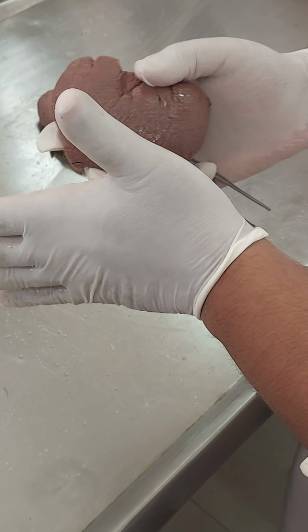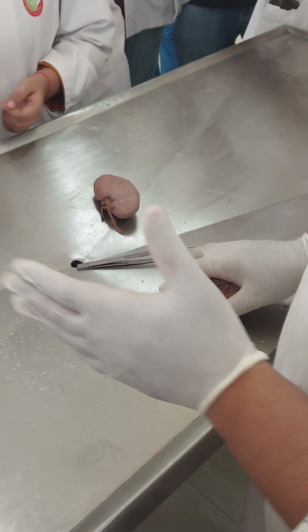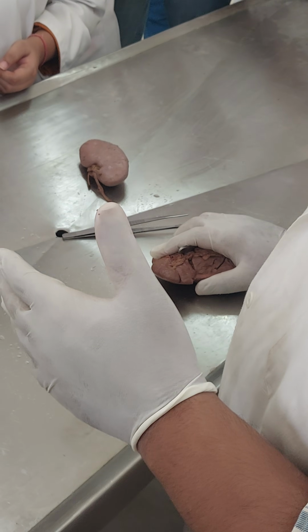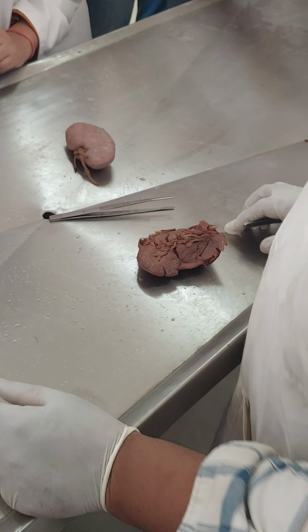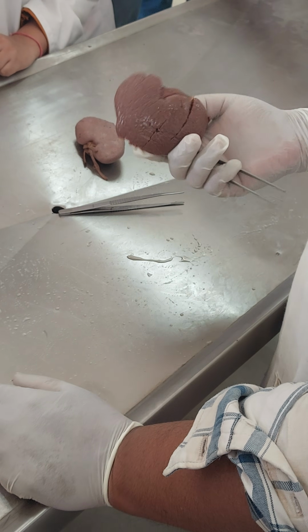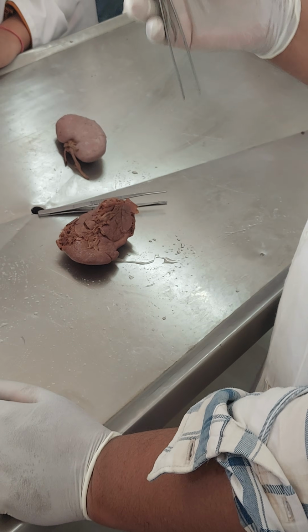On the diaphragmatic surface, what is there? Three ribs, 9, 10, 11. The 10th rib is the axis of the spleen, and then the diaphragm. Okay. Now see, what I ask you extensively is theory.